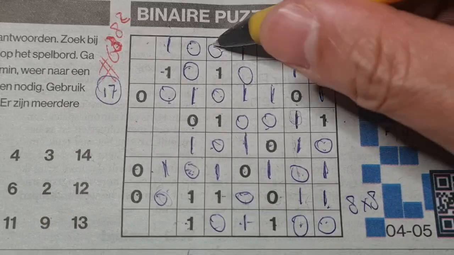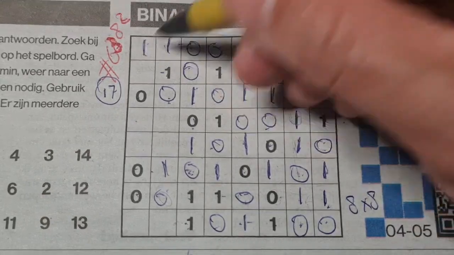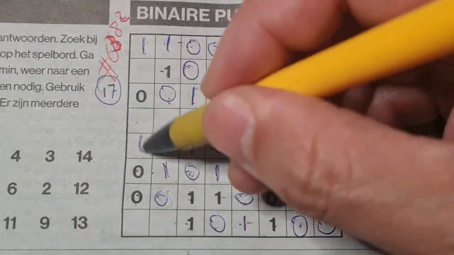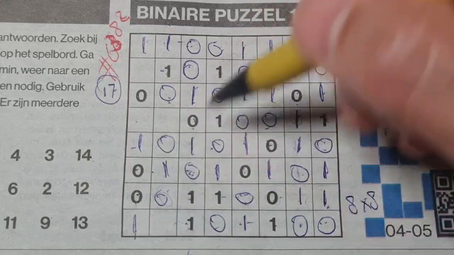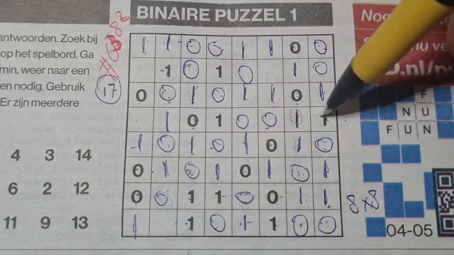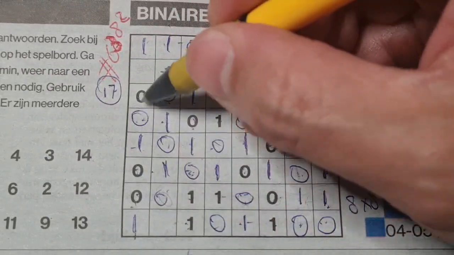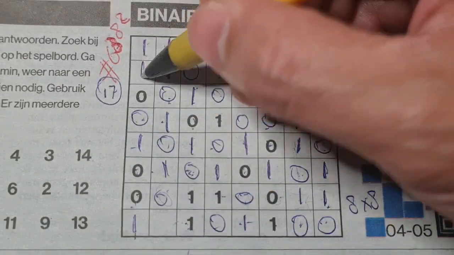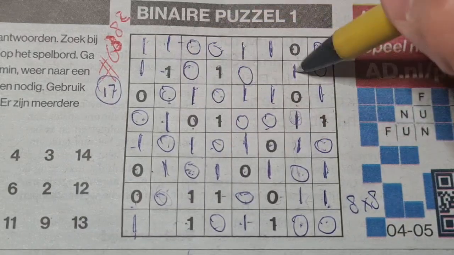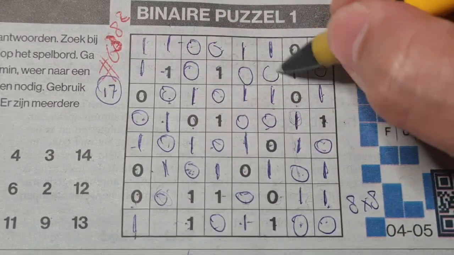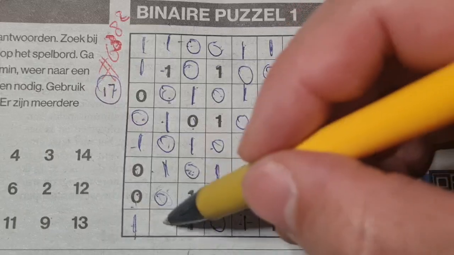The 4 0s we have here in the first row, so the rest are 1s. Double 0, here 1, there 1. Between 2 1s comes a 0, between 2 0s comes a 1. 1, 2, 3, 4 1s, so the rest are 0s. 4 0s we have here in the first column, so the rest are 1s. 4 1s we have here in the second row, so the rest are 0s. And between 2 1s comes a 0.